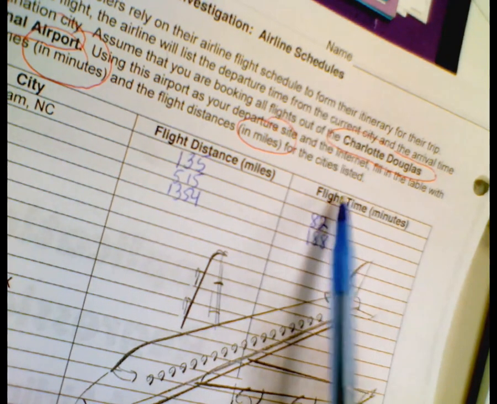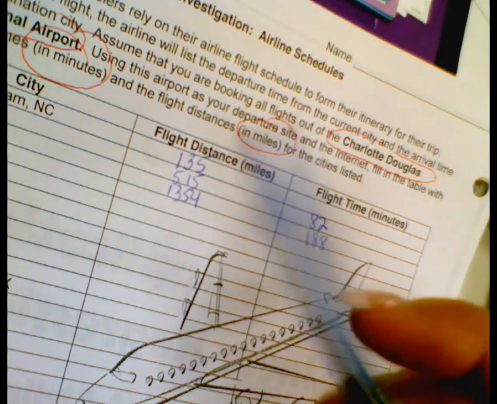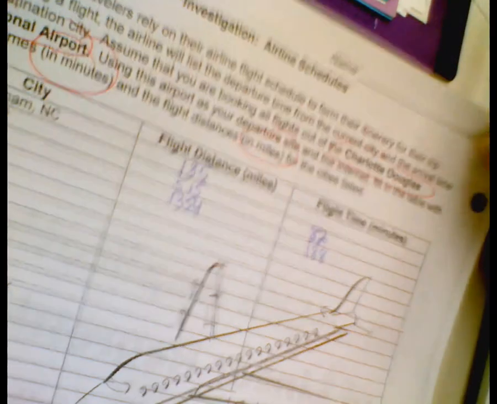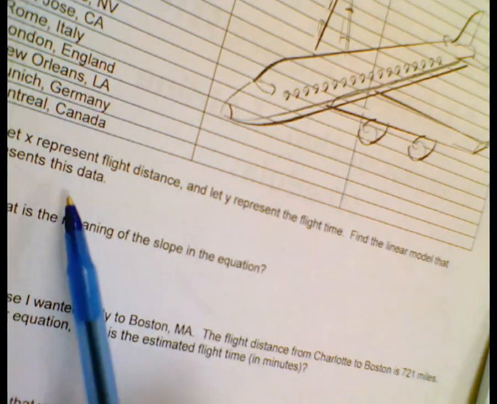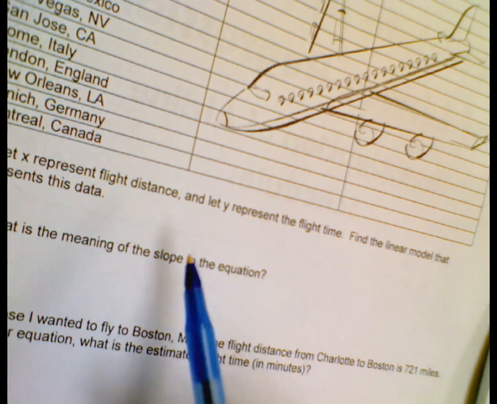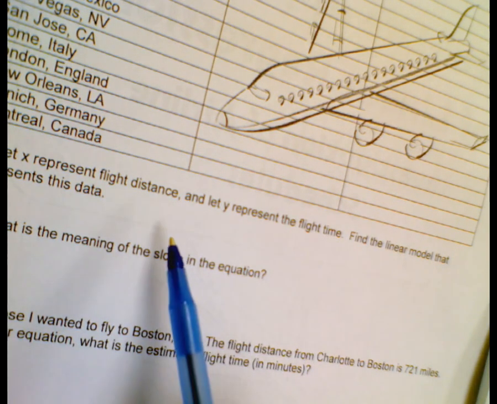Okay? I haven't done flight time for Raleigh. I'd have to go back up to do that. But split this information up with your group. It's going to take you about 10 minutes probably to look all this up. Once all of those are filled in, you're going to let X represent flight distance, and let Y be the flight time. Find the linear model that represents this data.